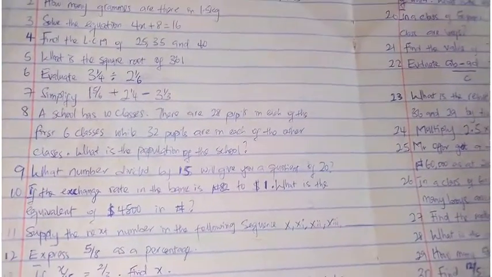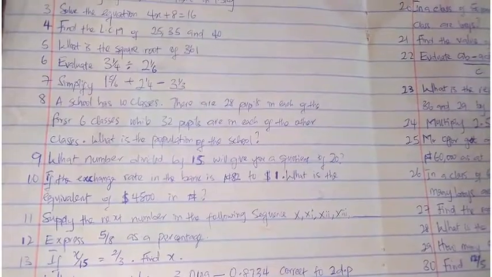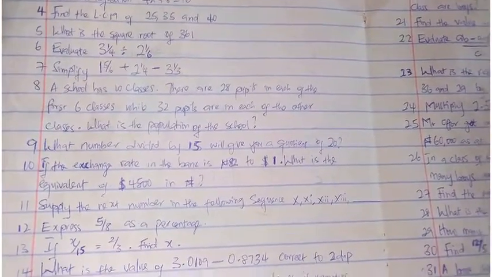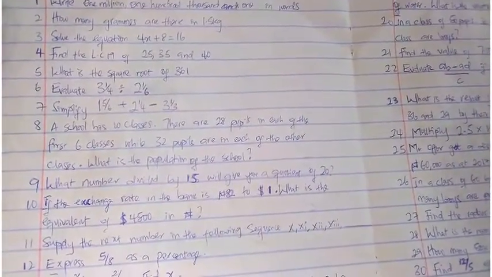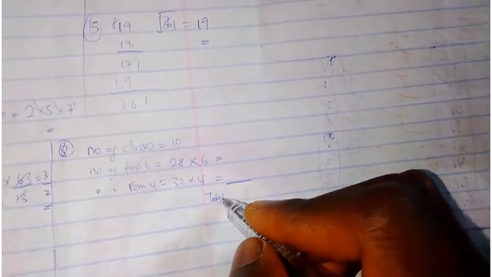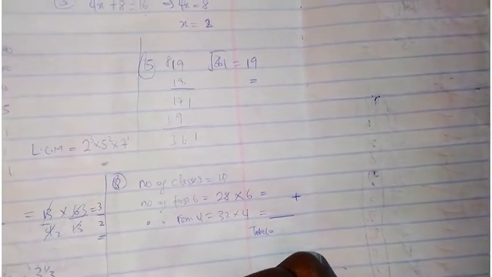There are 28 pupils in each of the classes of the first 6 classes, while 32 pupils are in each of the other classes. Okay, so as simple as this. So you multiply this. The question now says, what is the population of the school? Whatever you get, you find the total. Okay, as simple as that. That's by adding.